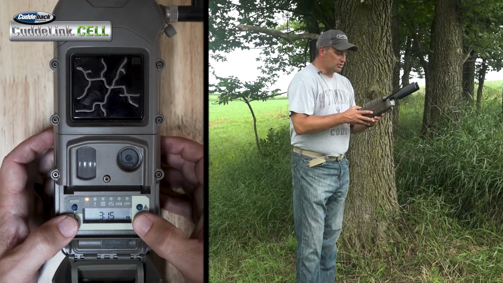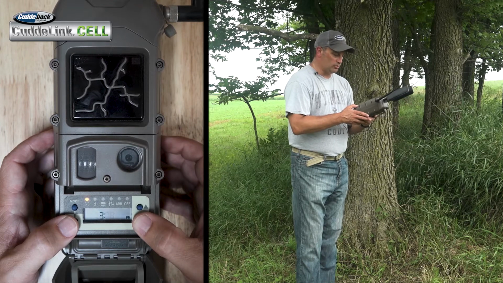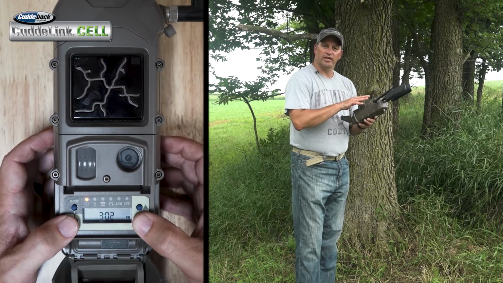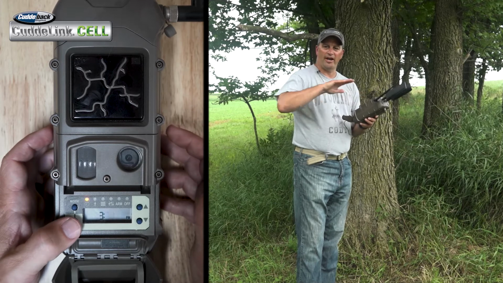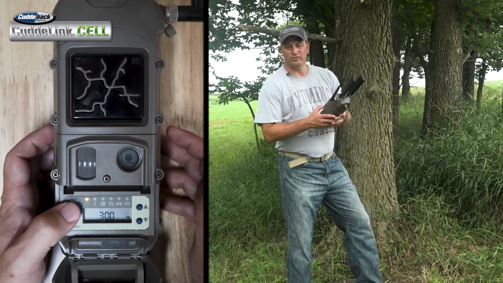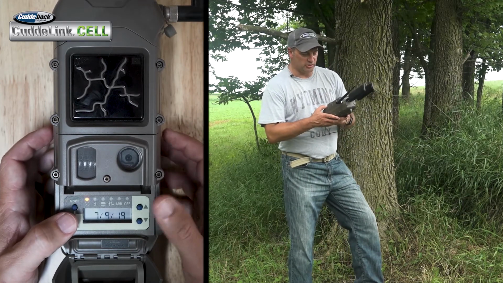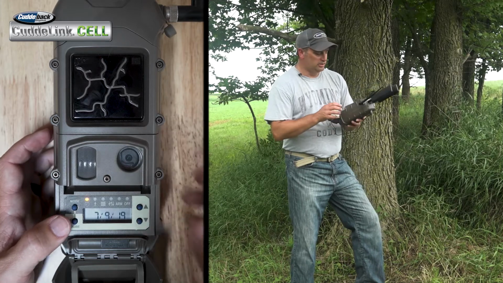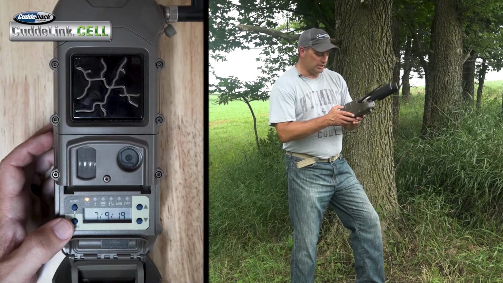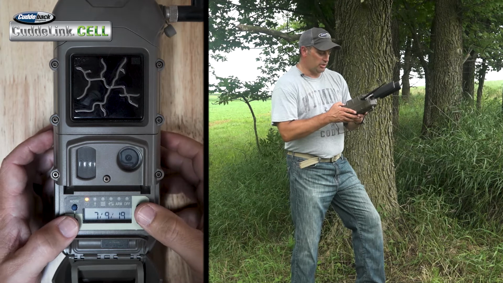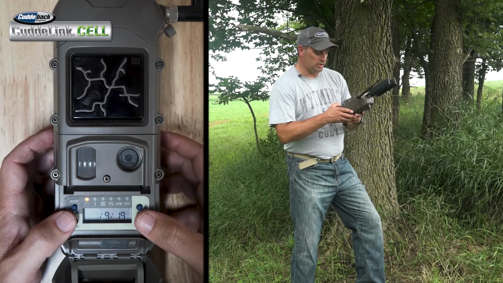But the reason why this is critical is that all the rest of the remote cameras will sync their time and date to this home camera. So I don't have to worry about setting date or time on the remaining cameras that are part of this CuddeLink network here. Just got to do the cell camera. So today is July 20th. So we got 7/20/20, and then we're good.